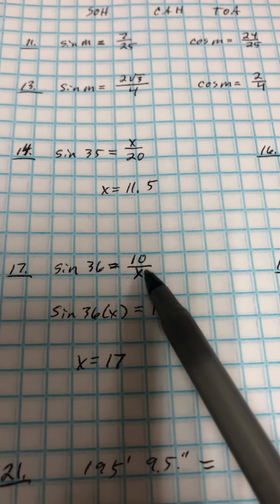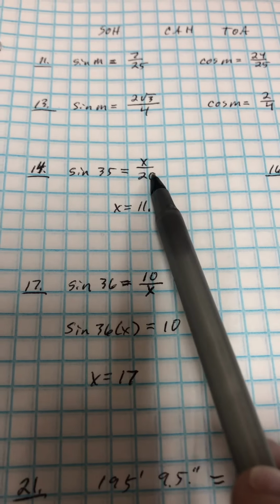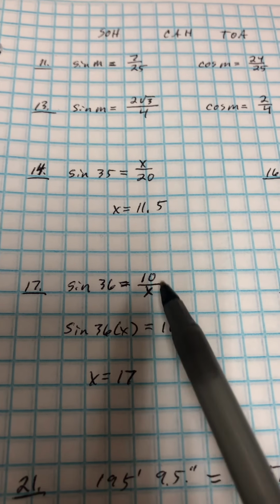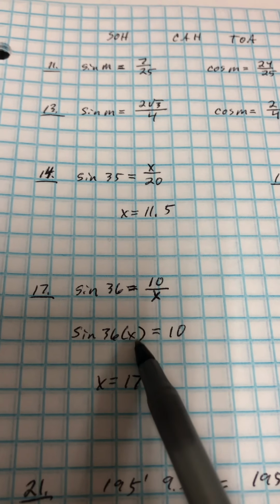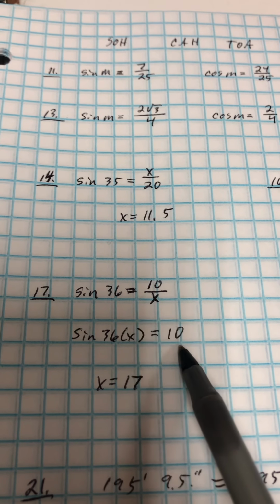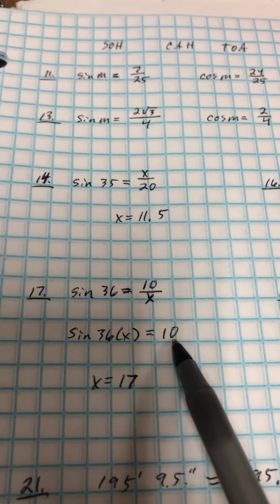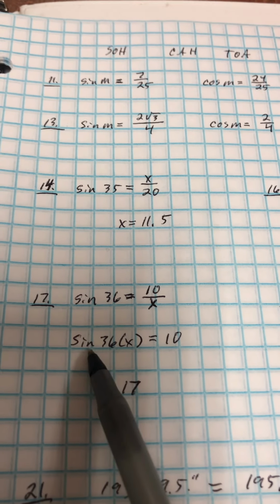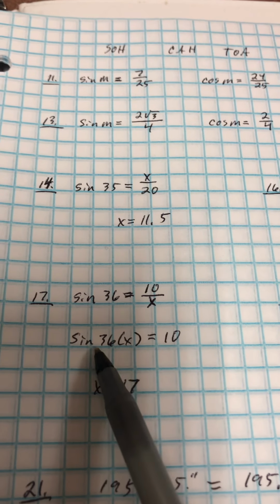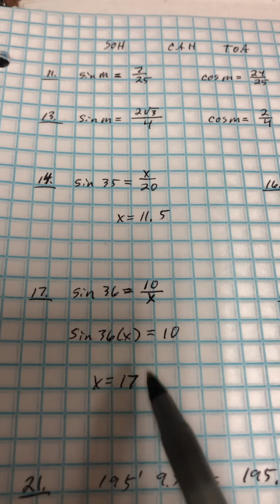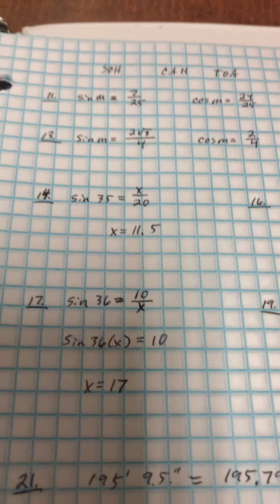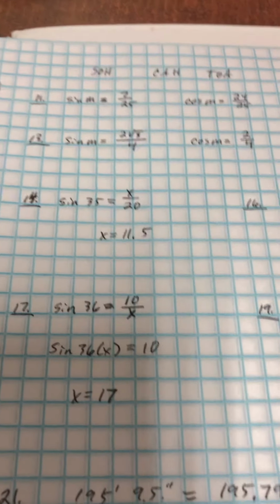This is divided by x, so I multiply both sides by x. That moves this x over here, and I get rid of the x over here. Now I have to divide both sides by sine 36. 10 divided by the sine of 36 gives me 17. It's 17.001 or something like that.